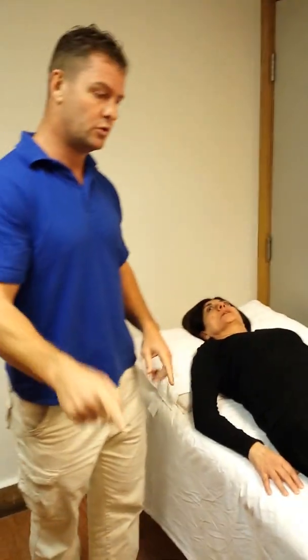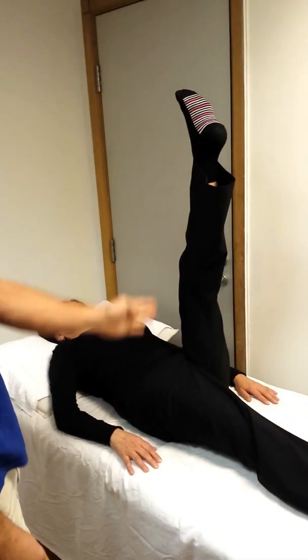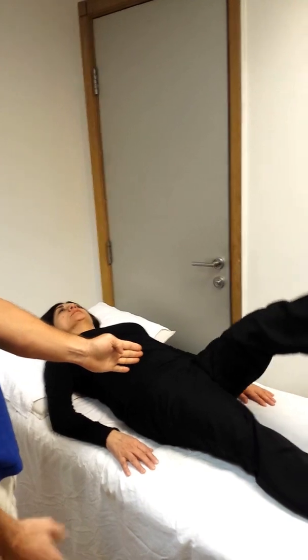You may interpret that as a short hamstring, but if you looked at the pelvis and you saw that it is anterior, you'll know that it's not the hamstring, it's the pelvis. So you can test, and often this is what you'll see. Can you lift your left leg as high as you can? Fantastic. Relax. And your right leg.